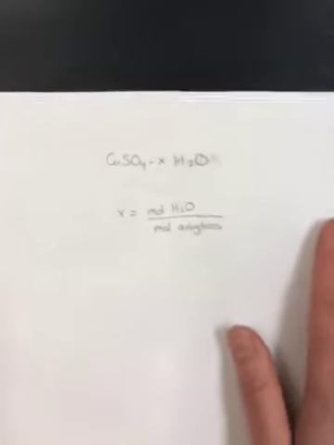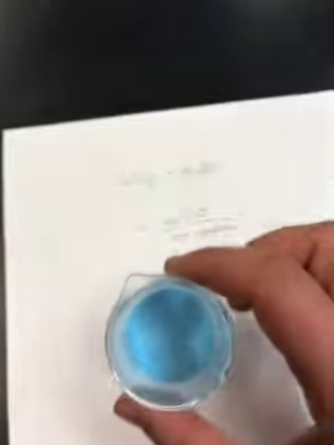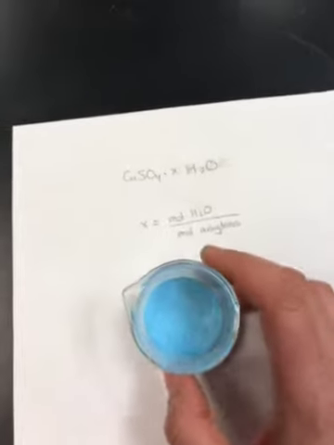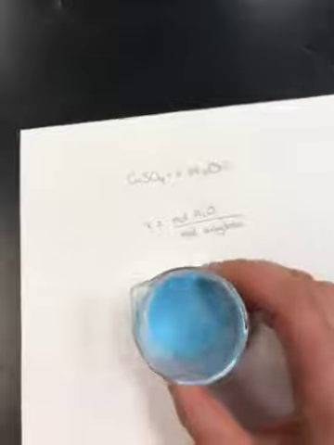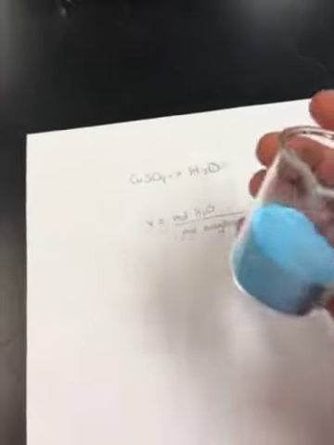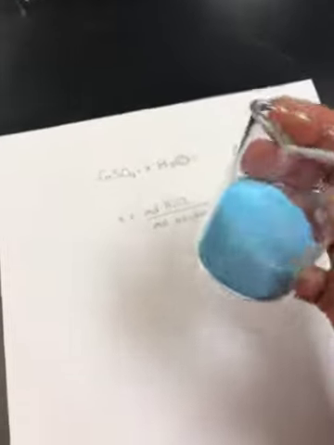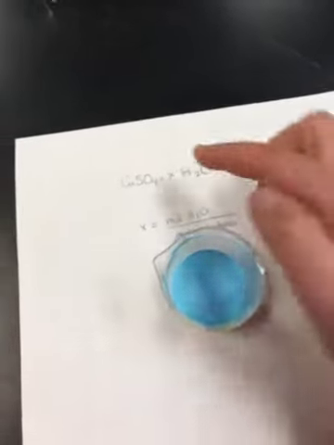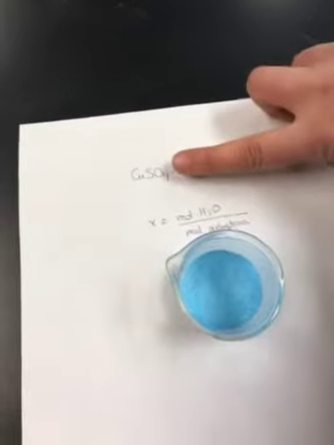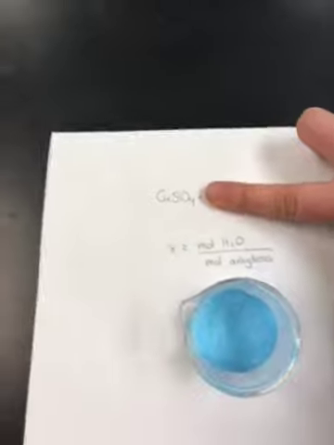Well, we take some of our hydrate, which is the copper 2 sulfate hydrate. This is what it looks like. It's a beautiful blue color. We're going to mass it. Then we're going to heat it up so that we drive off the water. Now remember, this is an ionic substance, so nothing will happen to the copper sulfate itself if you heat it. It's not going to melt, it's not going to vaporize, it's not going to do any chemical reaction. All that's going to happen if we heat it is we're going to drive off the water. So after heating it, what we're going to be left with is the anhydrous, the dry CuSO4.